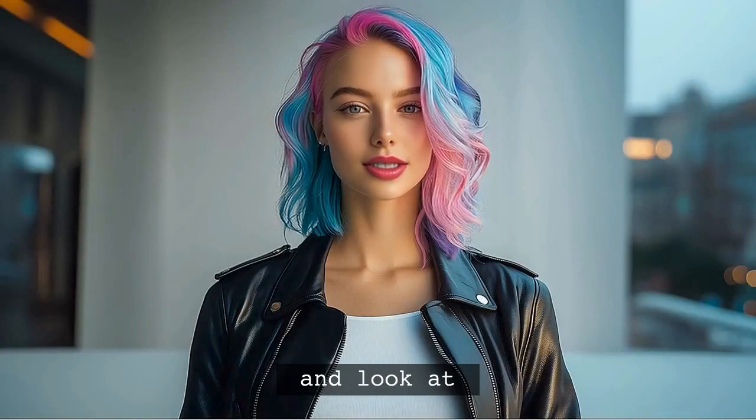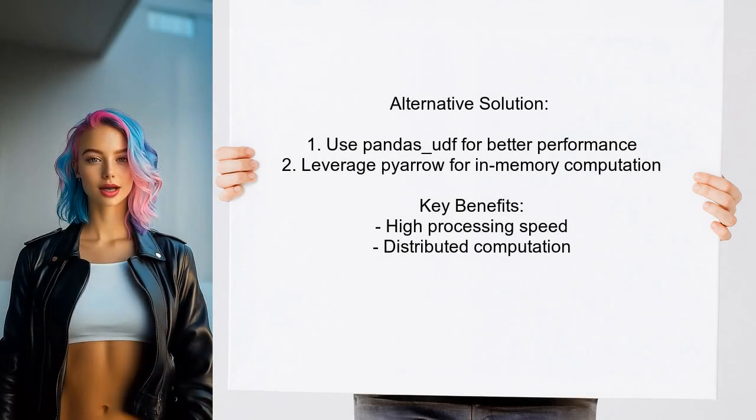Let's move forward and look at another answer. An alternative approach suggested by a user is to utilize Pandas UDF, which was introduced in Spark version 2.3. This method enhances processing speed and enables distributed computation. It leverages PyArrow, a Python implementation of Apache Arrow, for efficient in-memory computation.